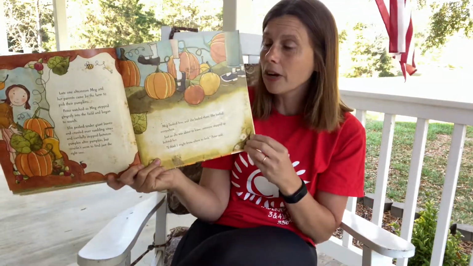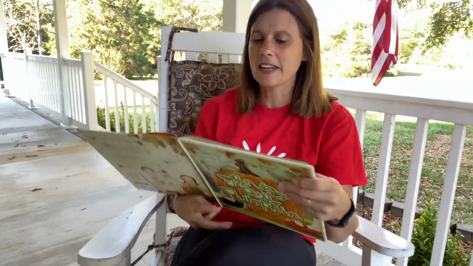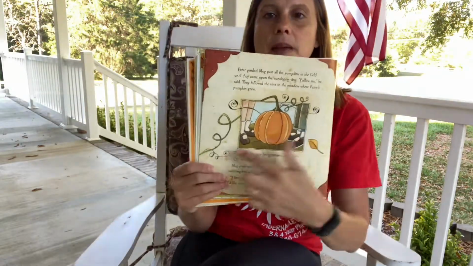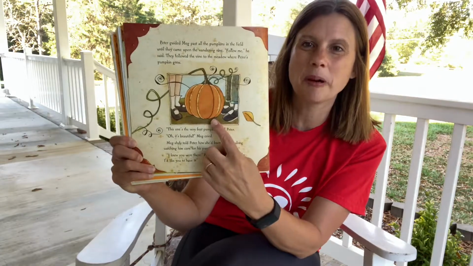"I think I might know where to look," said Peter. Peter guided Meg past all the pumpkins in the field until they came upon the wandering vine. "Follow me," he said. They followed the vine to the meadow where Peter's special pumpkin grew. "This one's the very best pumpkin," said Peter. "Oh, it's beautiful," Meg cried.